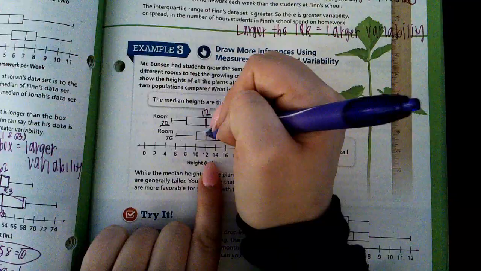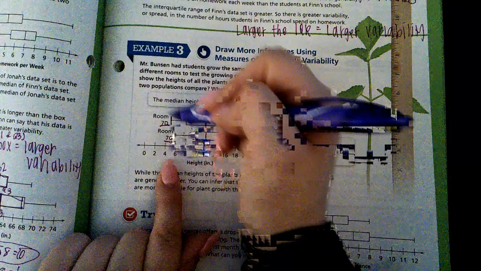So, if we look at room 7D, we can see that our median is 12, and in room 7G, our median is also 12. If we look at our minimum for room 7D, we're at 5, and our minimum here is at 18. If we look at our quartile 1, we are at 8.